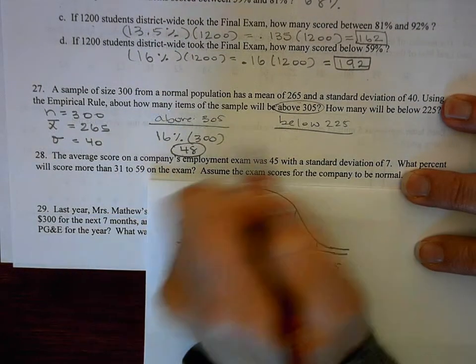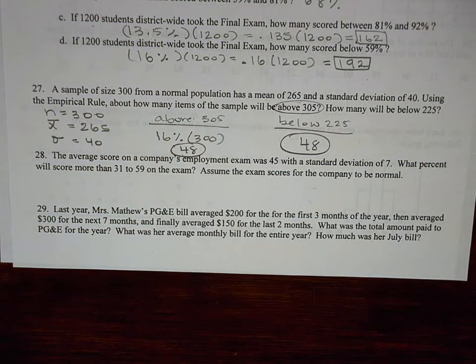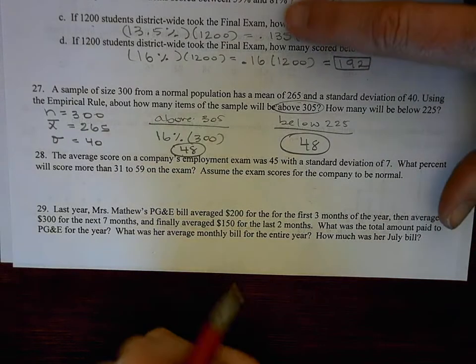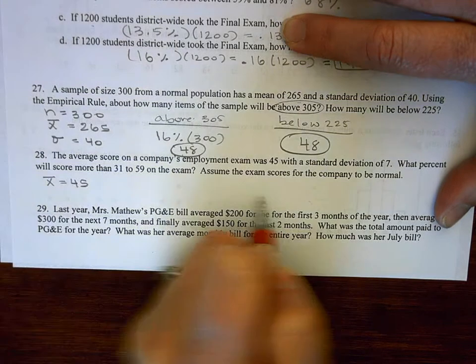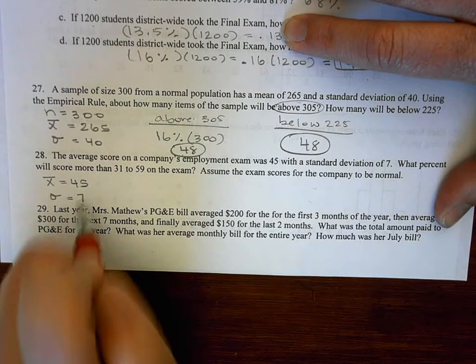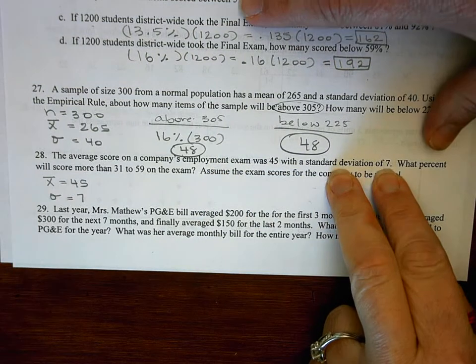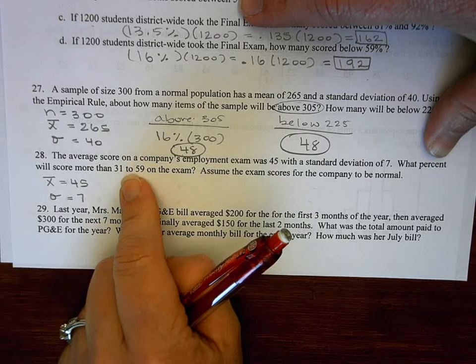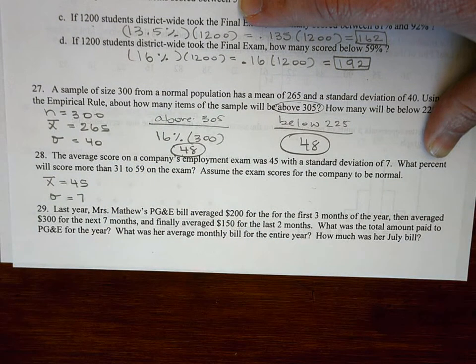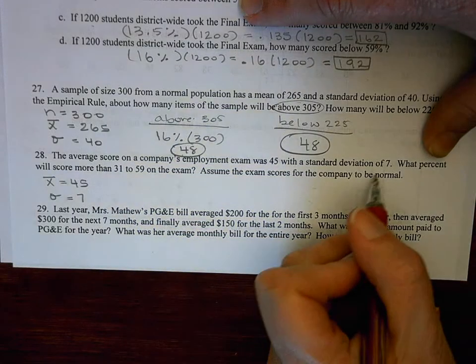And so that would be the same number, so 48. Okay. All right, for question number 28, so the average score on a company's exam was 45 with a standard deviation of 7. So the average was 45 and the standard deviation was 7. And they want to know what percent will score more than 31 to 59 on the exam. So what percent will score more than 31 to 59? And then we're assuming it to be normal.